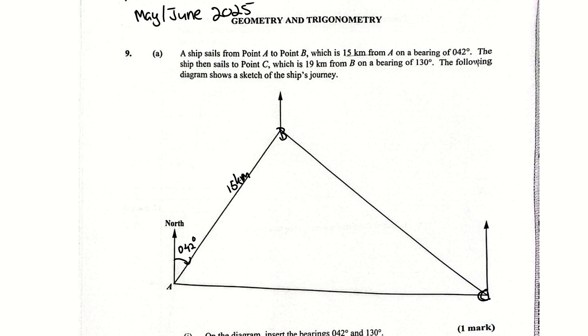Then the ship sails to point C, so from B to C, which is 19 kilometers, and from B they told you it is 130 degrees.